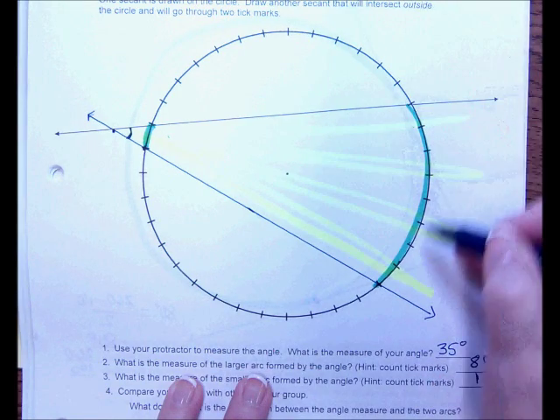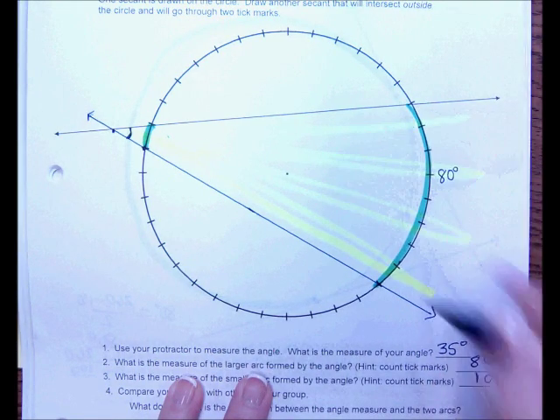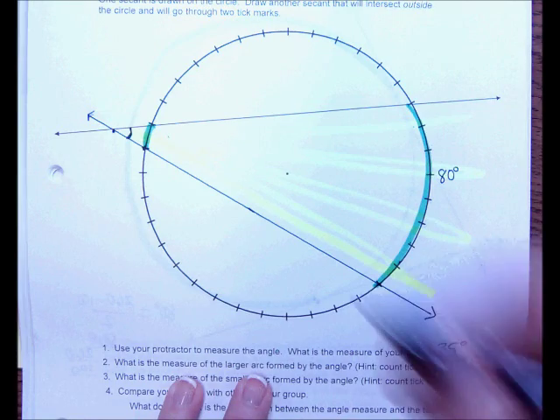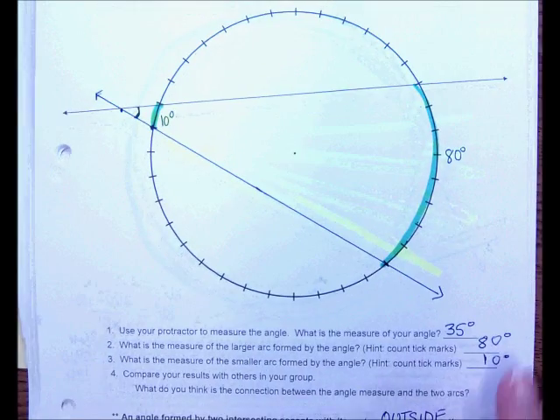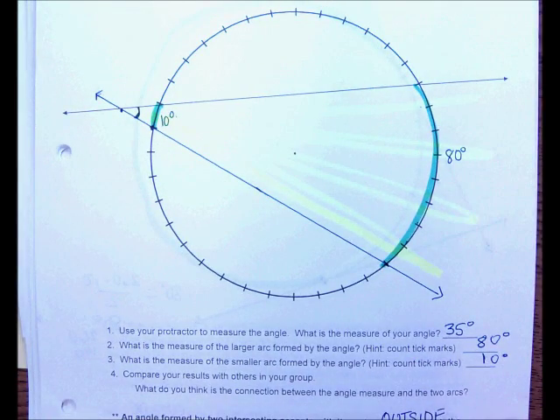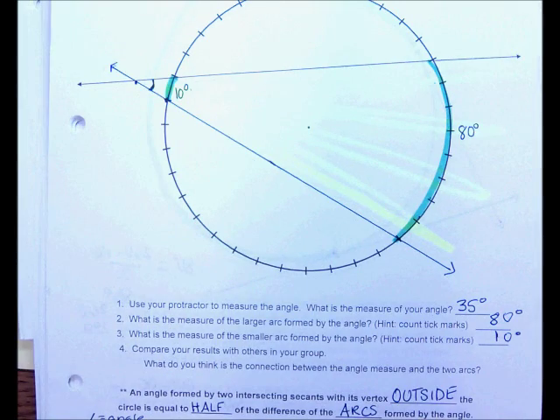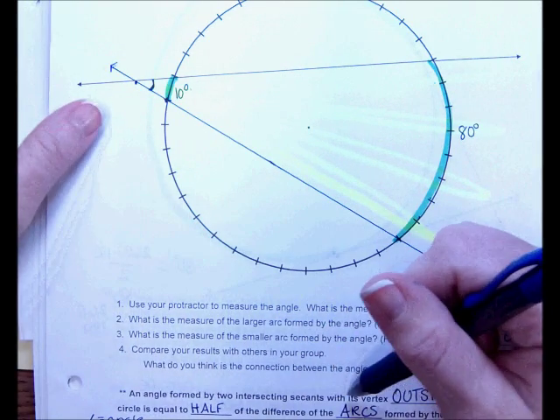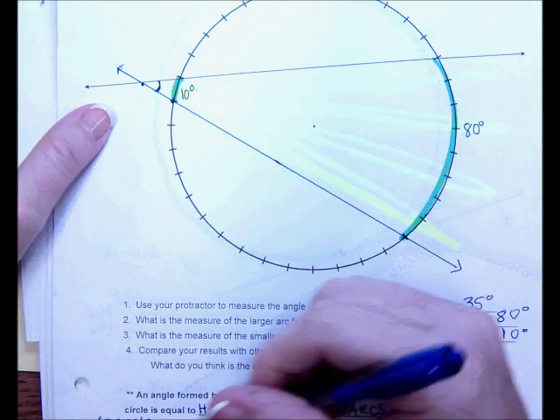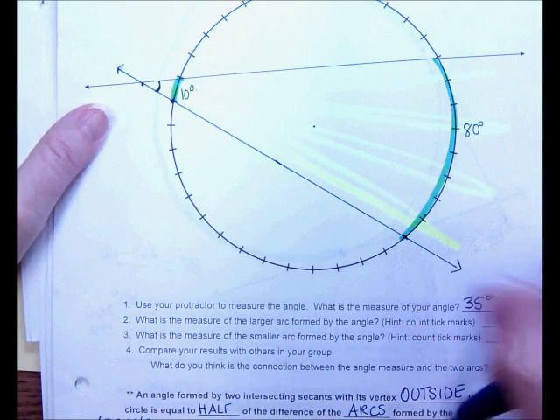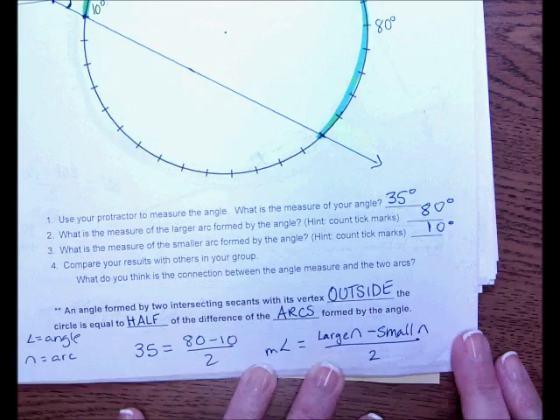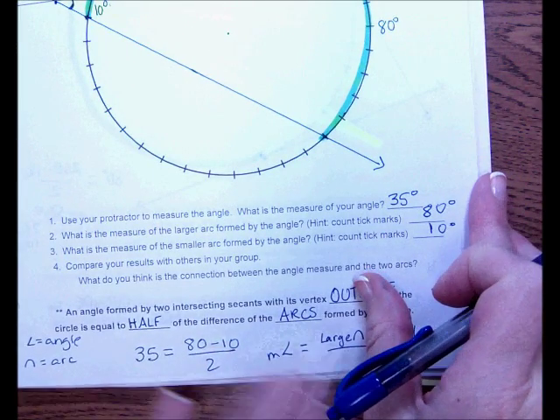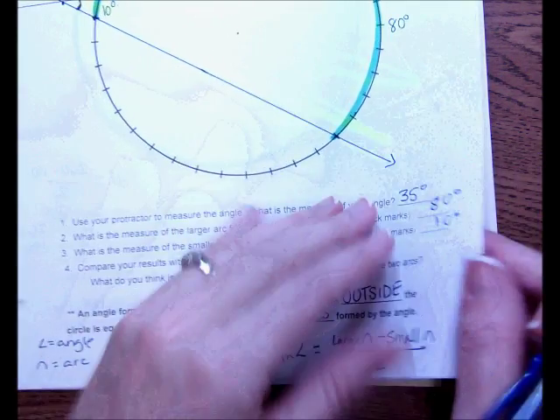Then I measured the larger intercepted arc that was formed, and then I had the smaller intercepted arc and tried to find the relationship between the two. And the relationship between the two was that the angle formed by the intersecting secants with a vertex outside the circle is half of the difference of the two arcs formed by the angle. So the measure of the angle is equal to the large arc minus the small arc, divided by 2. So this is when the vertex is outside the circle.